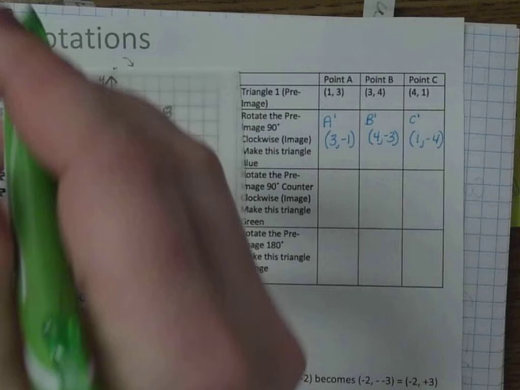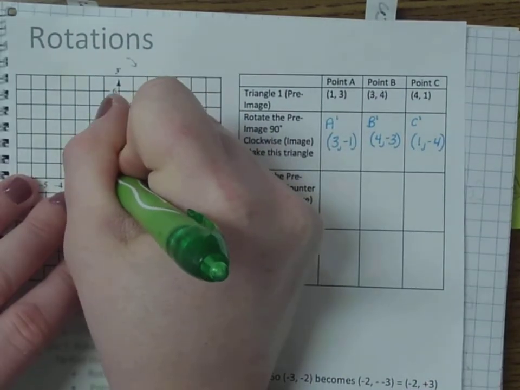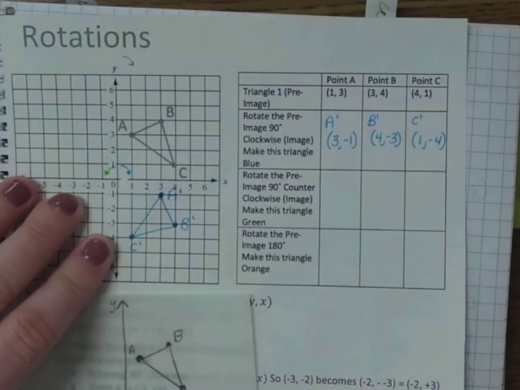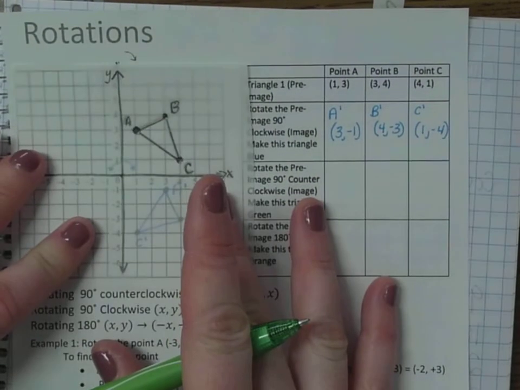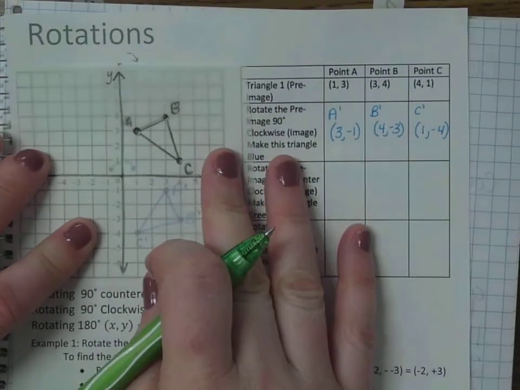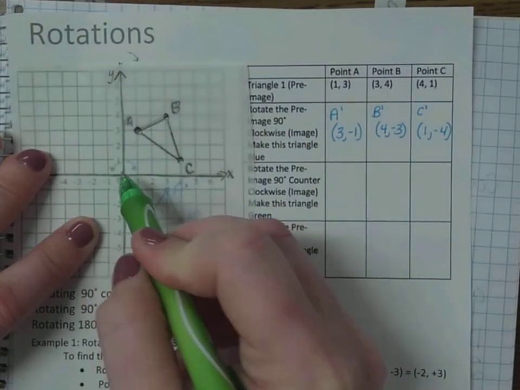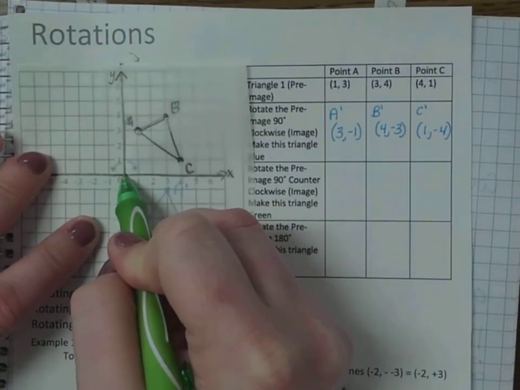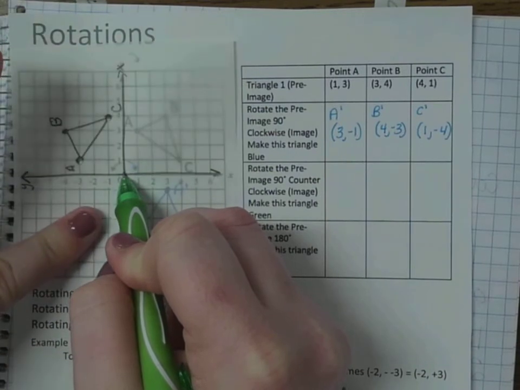And this time it says counterclockwise. So I know I'm going to have to go this direction, 90 degrees. Again, I'm going to put it back on the original. Put my pen on the point of rotation, which in this case is still the origin, and I'm going to move 90 degrees.